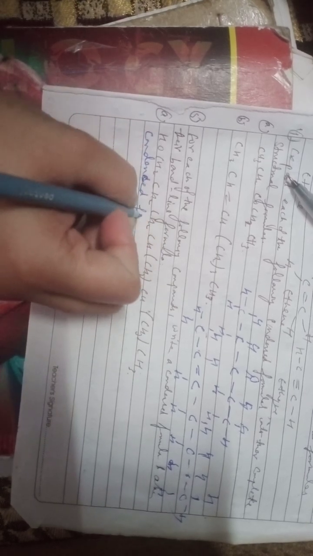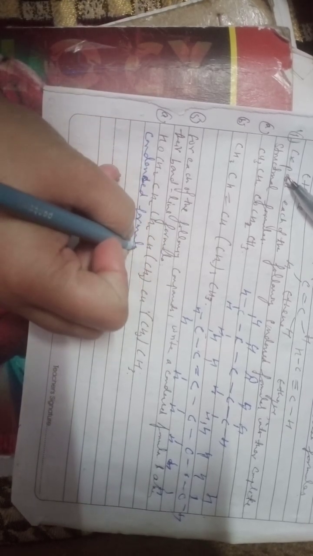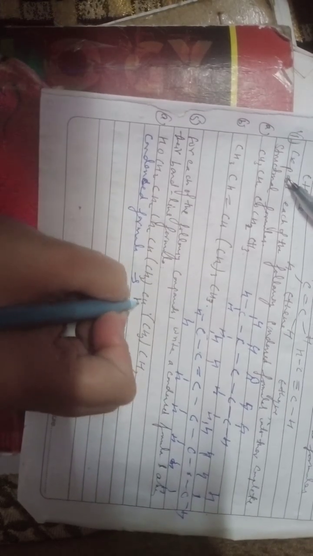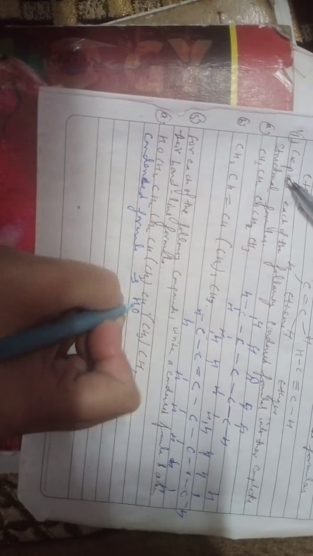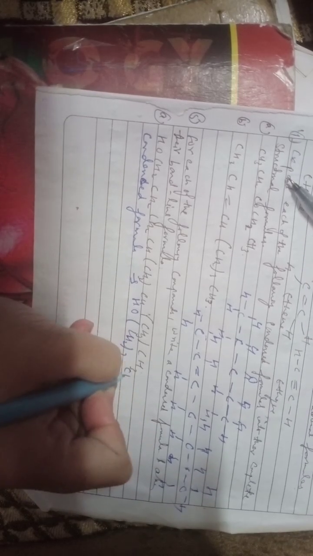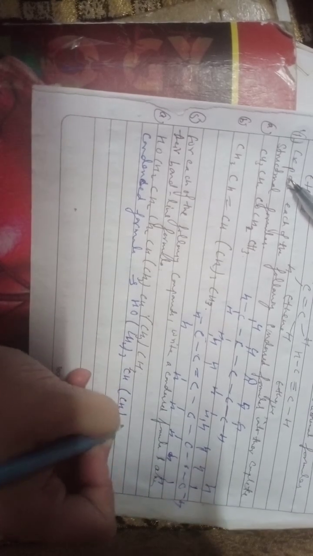That is your CH3(CH2)3CH(CH3)CH(CH3)2. This is the condensed formula.